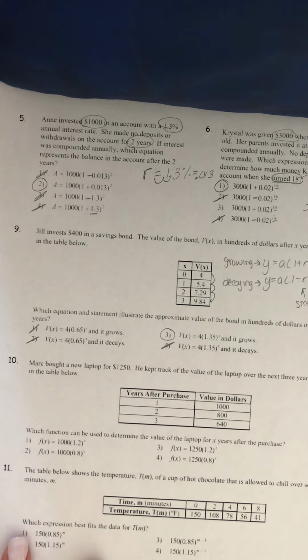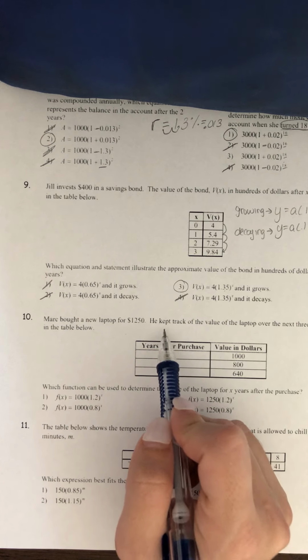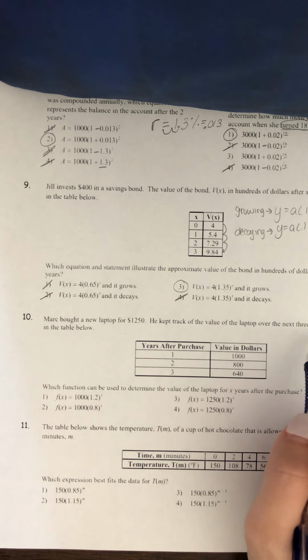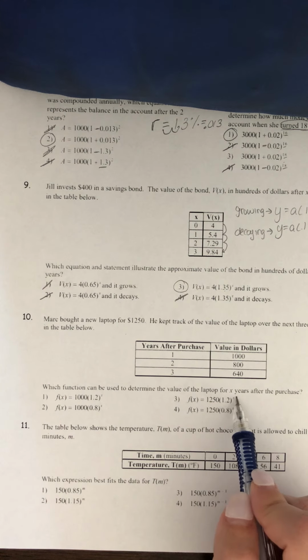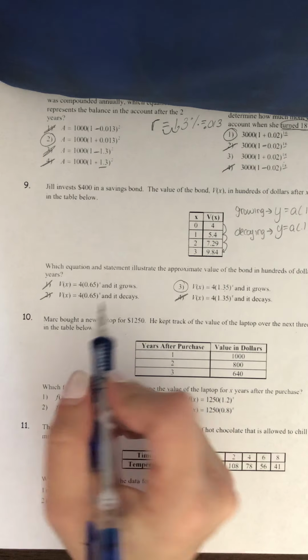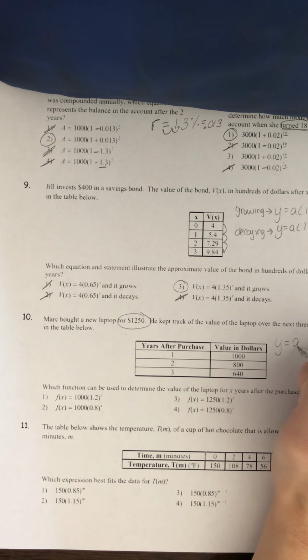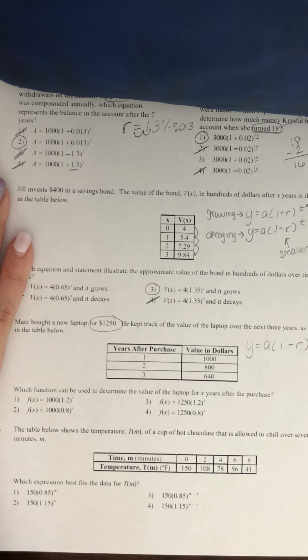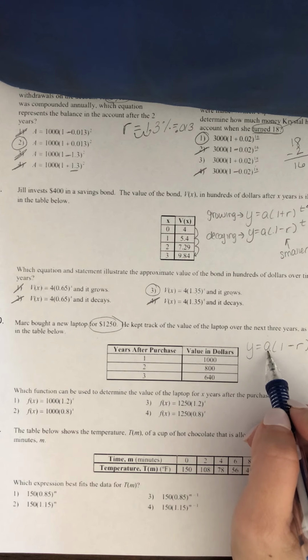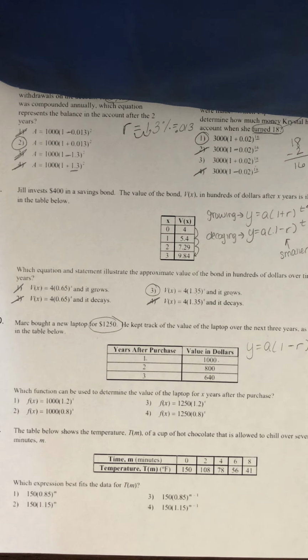Number 10. Mark bought a new laptop for $1,250. He keeps track of the value of the laptop over the next 3 years as shown in the table below. Which function can be used to determine the value of the laptop X years after purchase? So remember, he bought it for $1,250. Remember, our formula is A times 1, and this time we're going down, so minus r, to the t. Our A is our initial value. Be careful, 1,000 isn't our initial value. That's 1 year after purchase. 1,250 is our initial value.